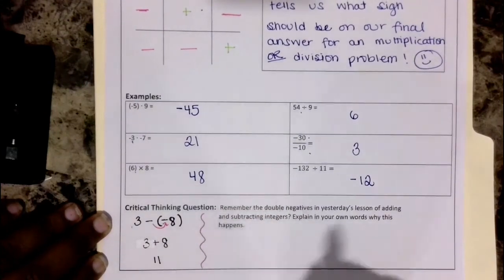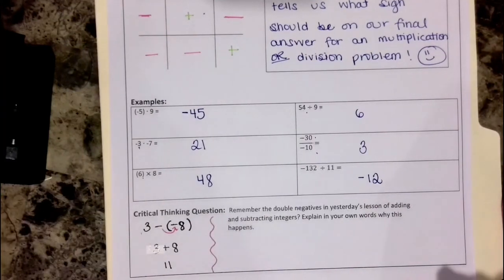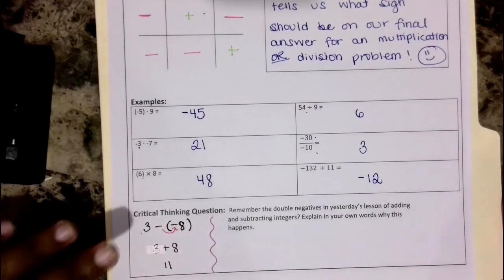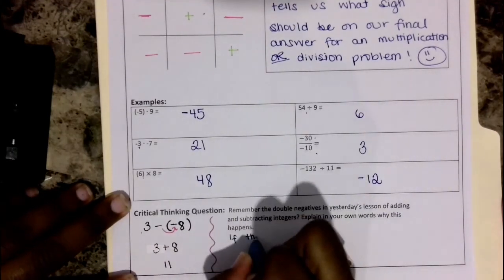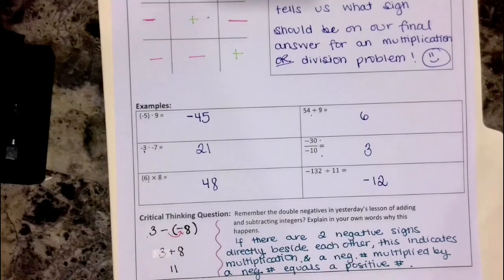So let's capture our thoughts on the side. As a quick recap, when you multiply a negative number by a negative number, it gives you a positive result. Alright, so let me zoom out so you guys can see a picture of what your entire note should look like.